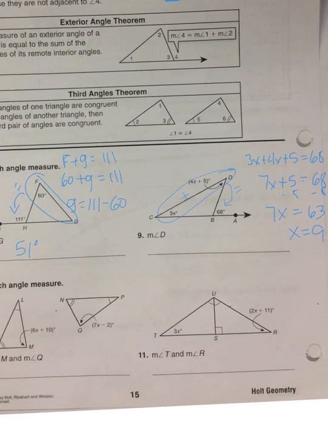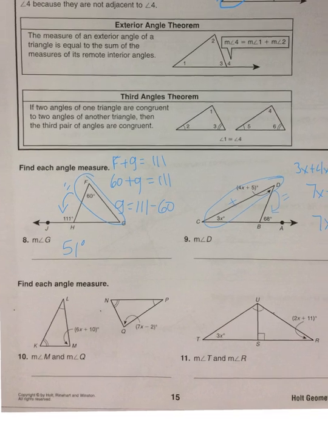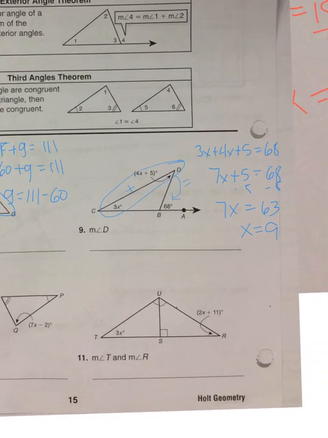Now, I think they want you to find each angle measure. So that means that I would plug it back in, and this would be 3 times 9, that's 27 degrees. 4 times 9 is 36 plus 5 is 41 degrees. And 27 plus 41, if I add them, does equal 68.